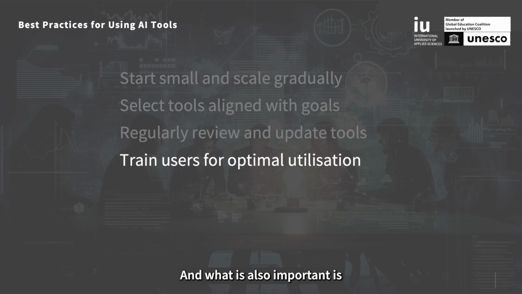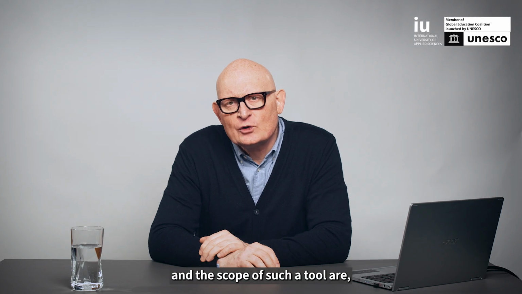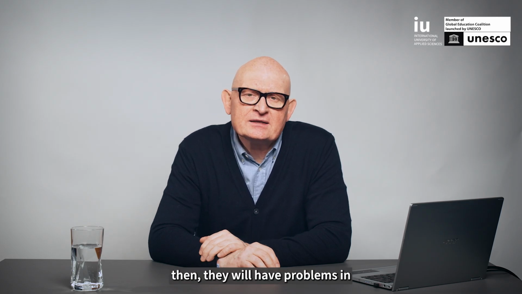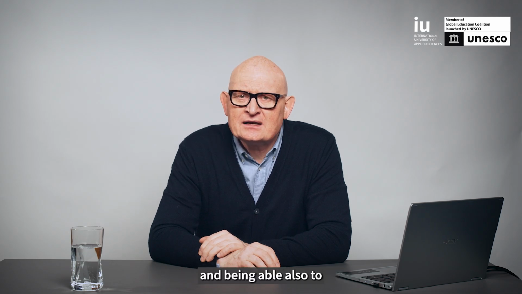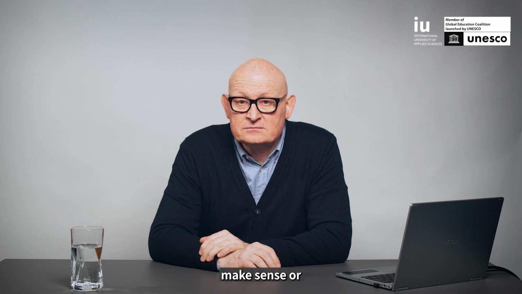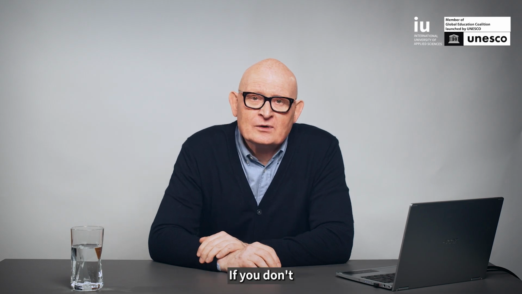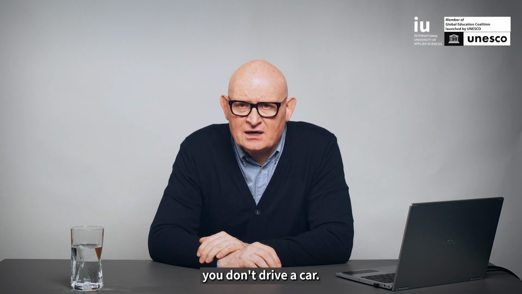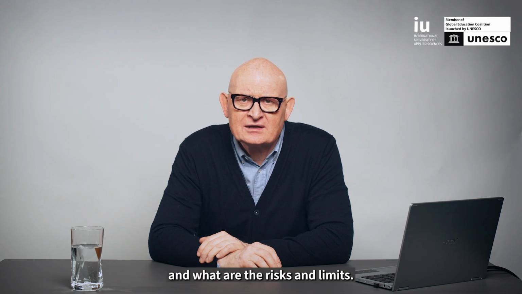And what is also important is that users are trained in the utilization of such tools. If a user has no idea what the limits and the scope of such a tool are, then they will have problems getting to the right results and understanding if the results make sense or not. Because it is like all tools we use. If you don't have a driver's license, you don't drive a car. And here it's the same. You should know what you're doing and what the risks and limits are.